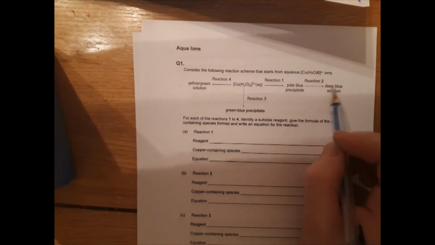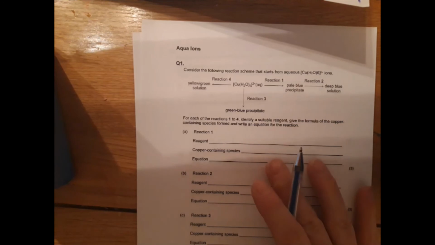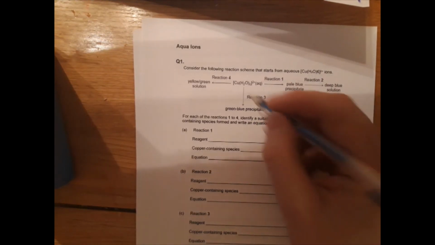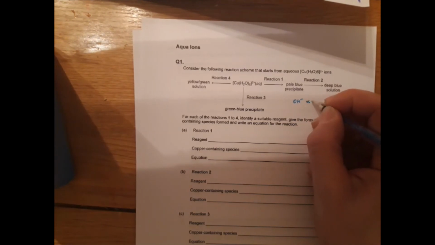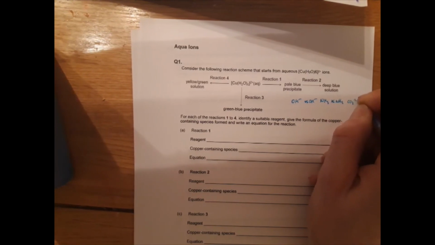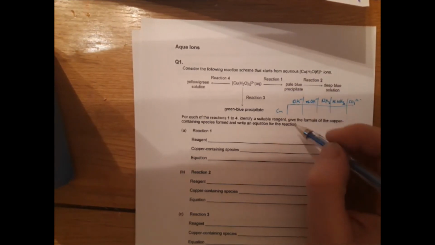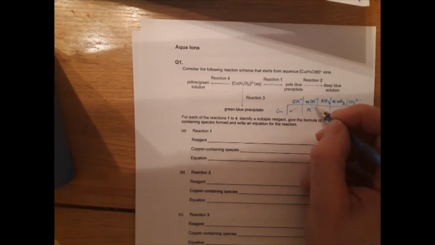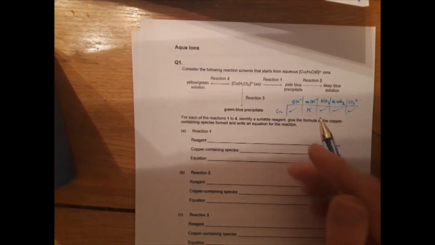Already, let's have a look. Deep blue solution, pale blue precipitate, a greeny blue or a blue-green precipitate. So you should be having an idea already. So we're dealing with copper, and I already know copper. You don't have to write this down, of course you don't. But the copper reacts with that, doesn't react with that, reacts with that, reacts with that, and reacts with that. And I know what all of these are already.